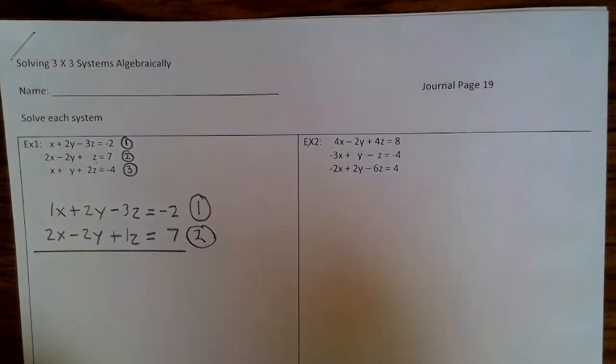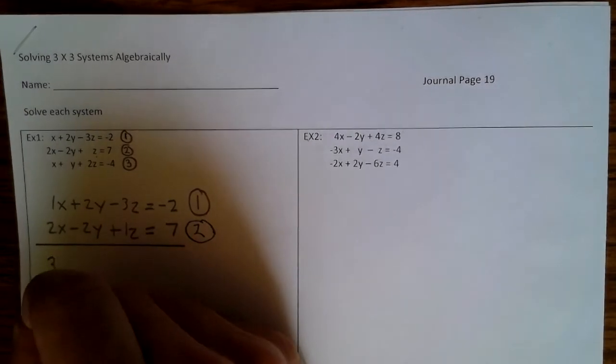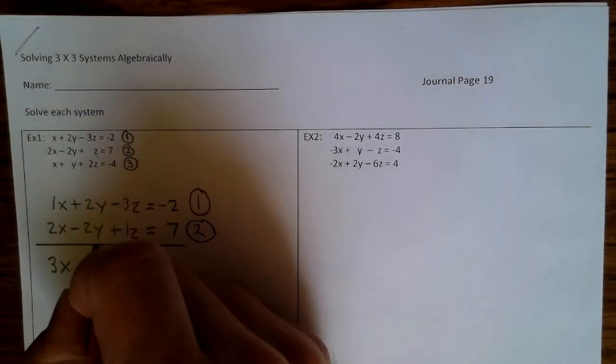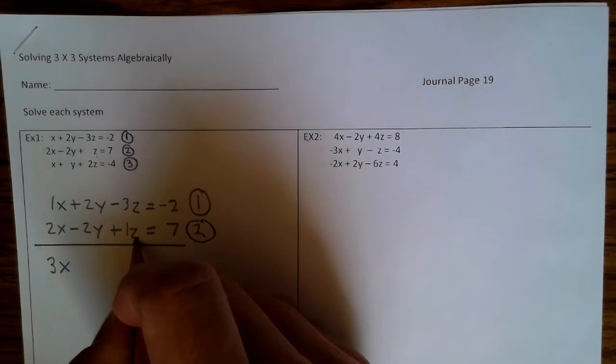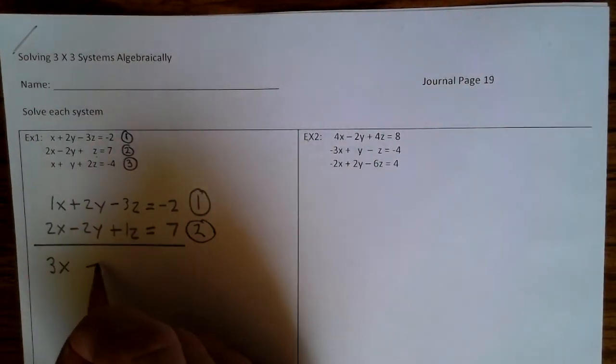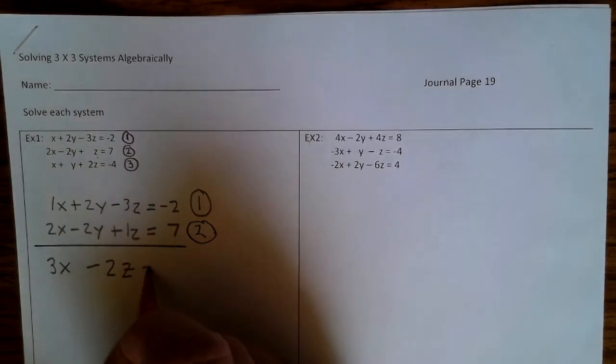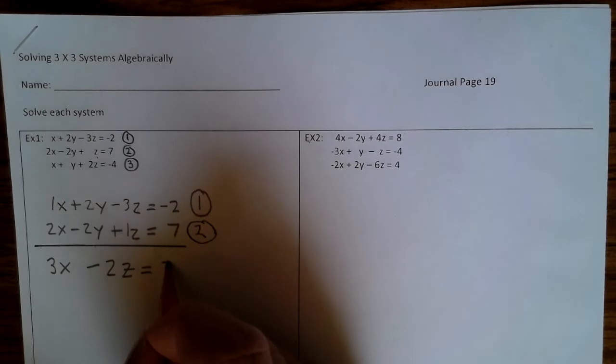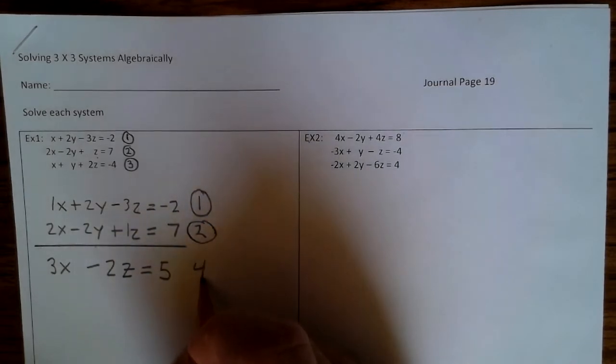Okay, so 1x and 2x is 3x. The 2y's cancel. Negative 3z plus 1z is negative 2z equals negative 2 and 7 is 5. And we're going to name this equation 4.